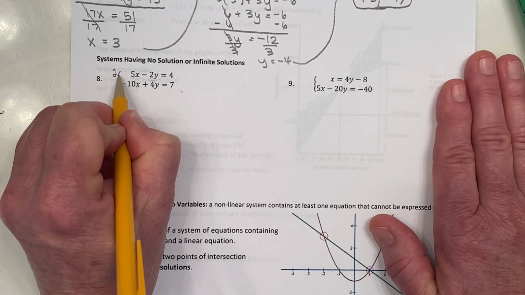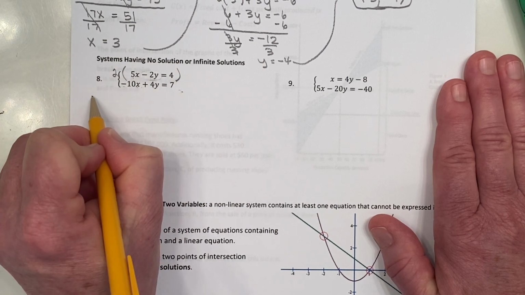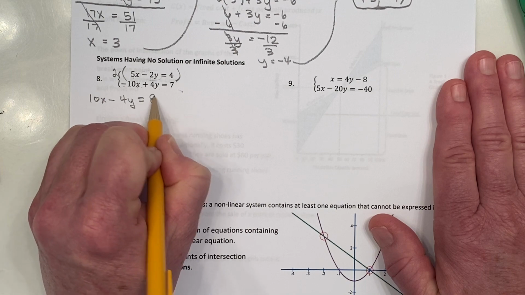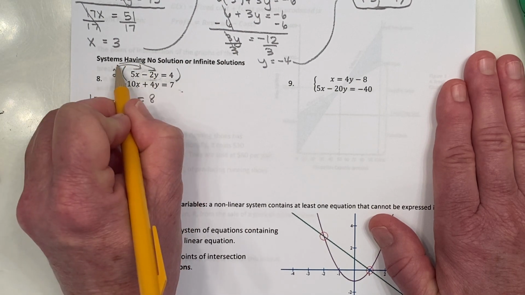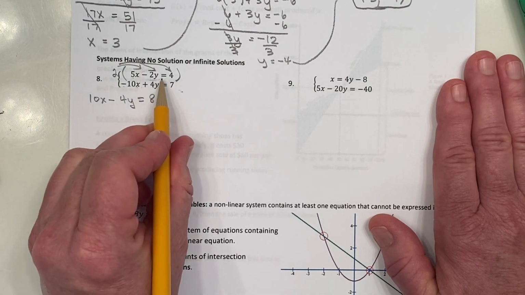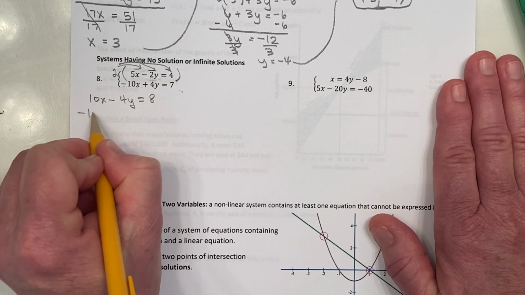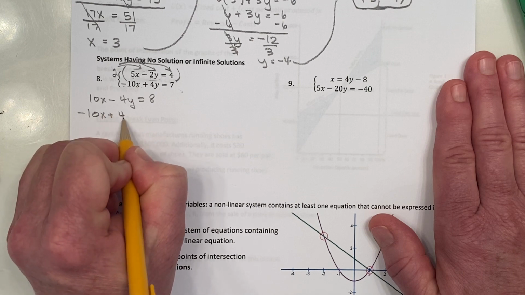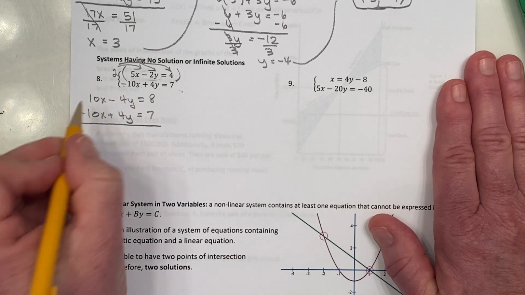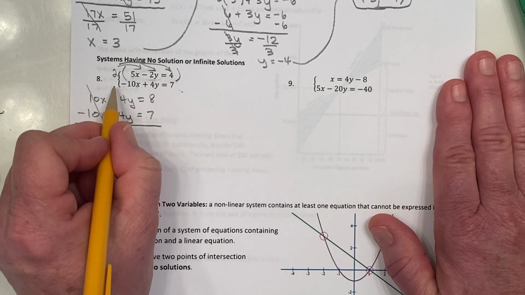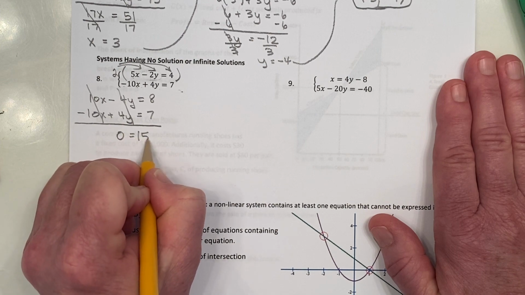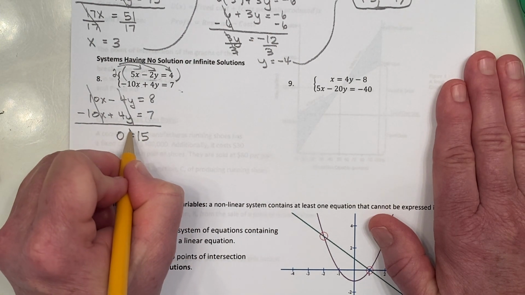I'm going to multiply the top equation by 2 and record it over here. Don't forget to multiply the 2 by the 4. So sometimes arrows help to remind you to do so. So I multiply the top equation by 2. Now let me just re-record the bottom equation. Right, when I add down, the x's eliminate, but what also happens? The y's eliminate. I get 0 equals 15.